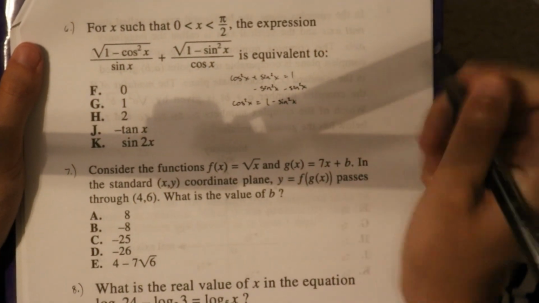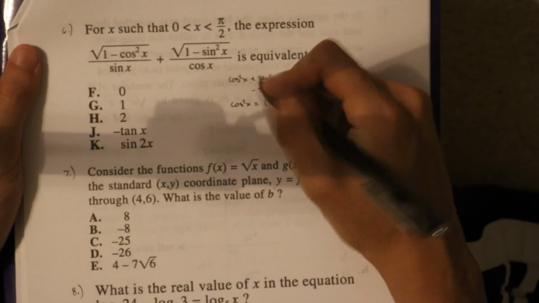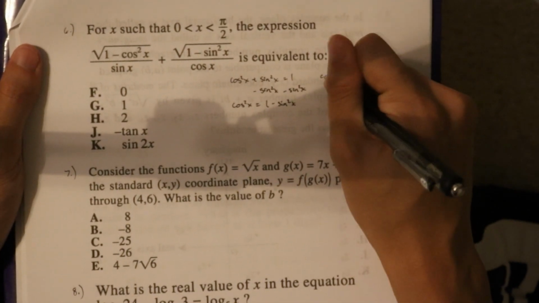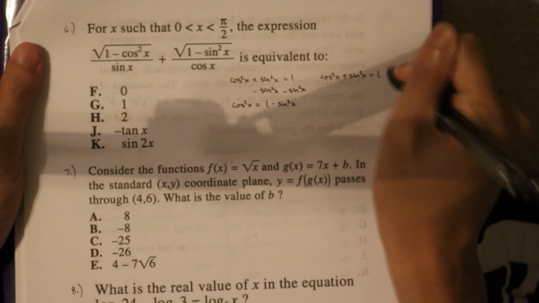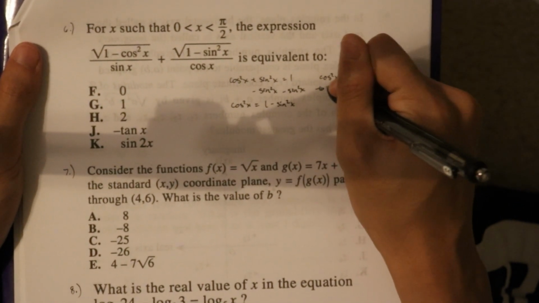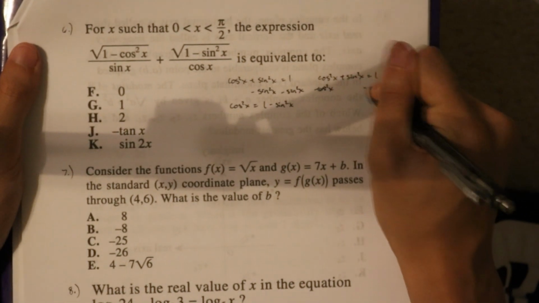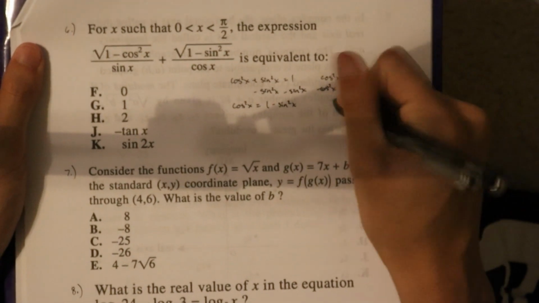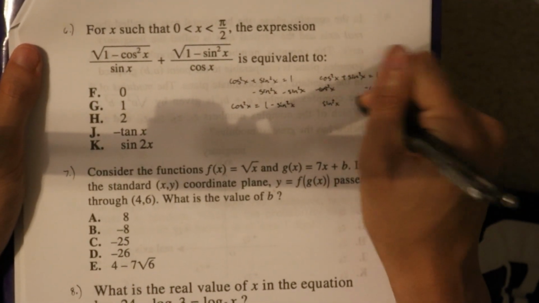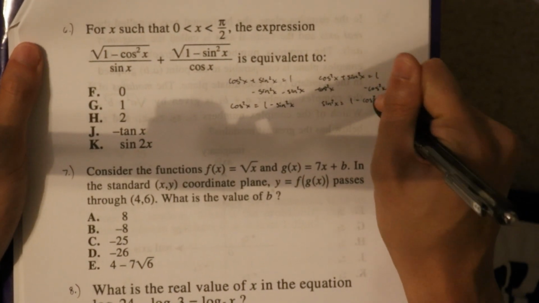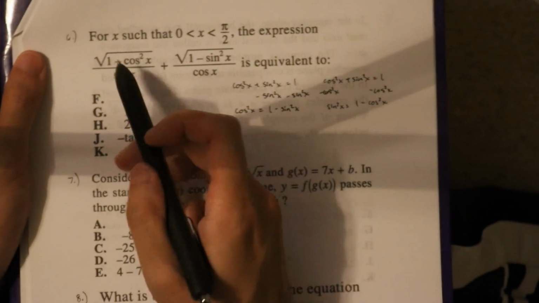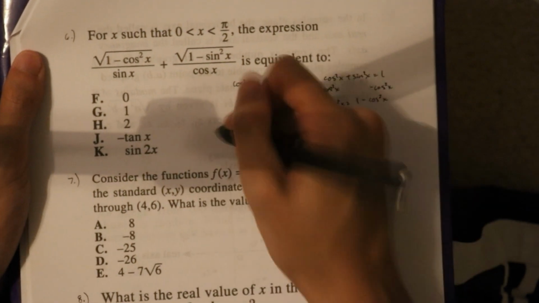sine squared of x. And the same thing can be said for the other one. If you subtract cosine, so I'm going to write this again, cosine squared x plus sine squared x equals 1. Subtract cosine squared of x from both sides. You have sine squared x equals 1 minus cosine squared of x. So look at that. We can actually do a little bit of substitution.